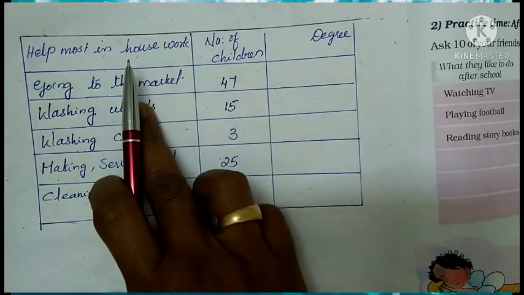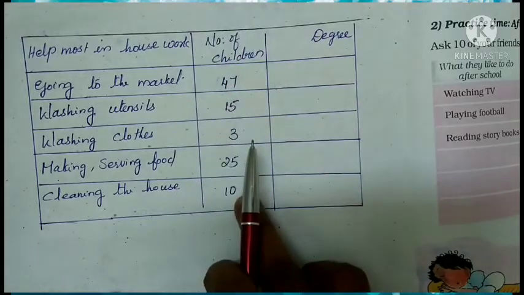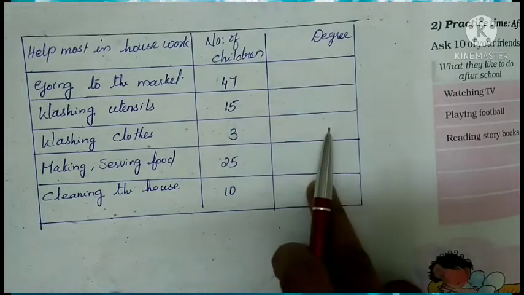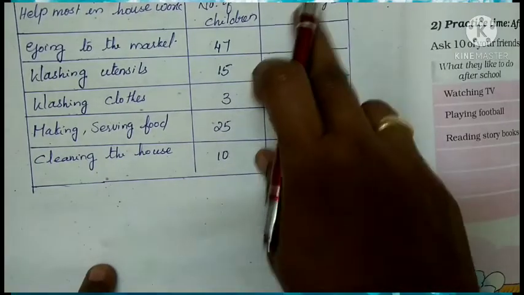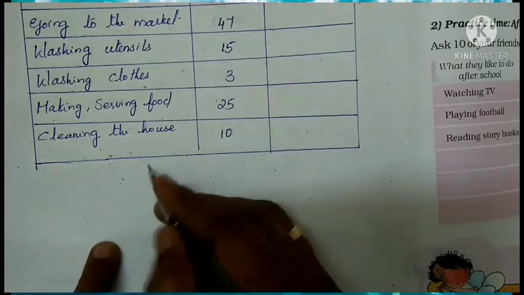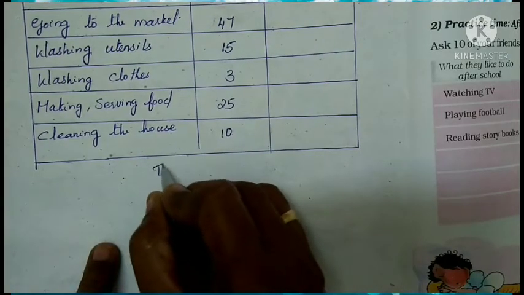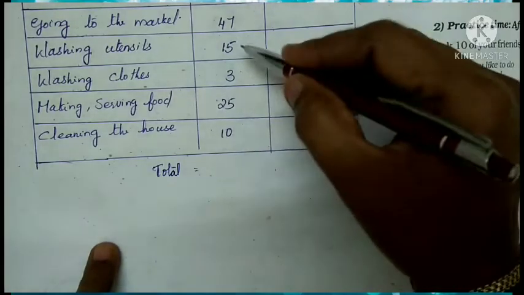I draw 3 columns here. The first one has the details: how many students participate, and then we want to find out the degree. Before we find out the degree, we want to find out each person's degree. So there we want to find out the total number of students.